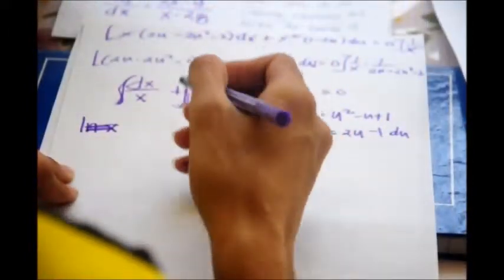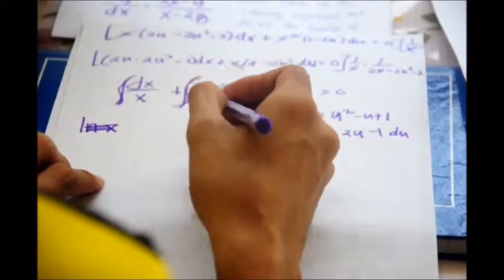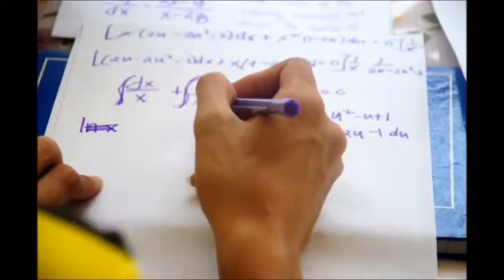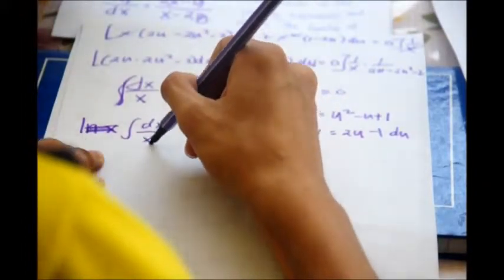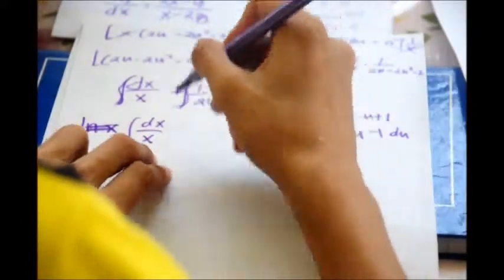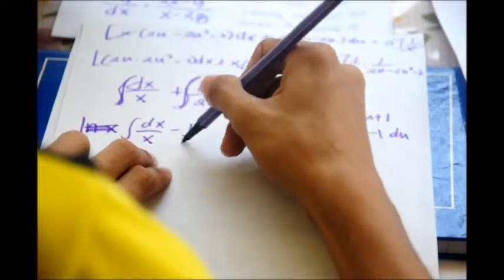Before we integrate, we have to factor out first the 2. So, over x, minus 1 half.